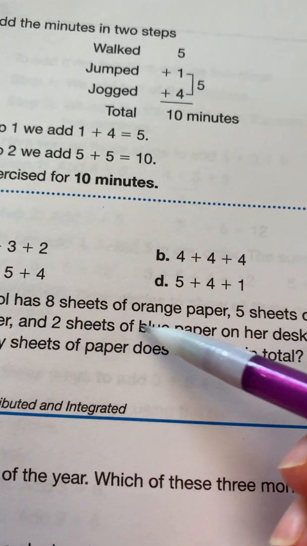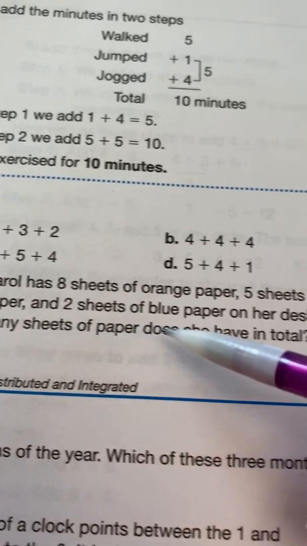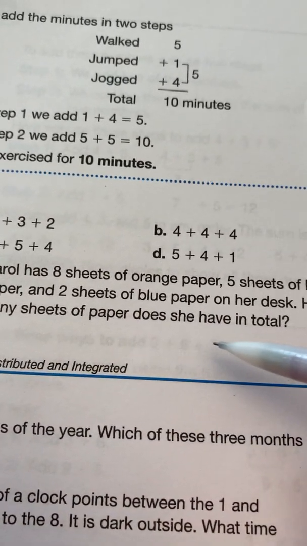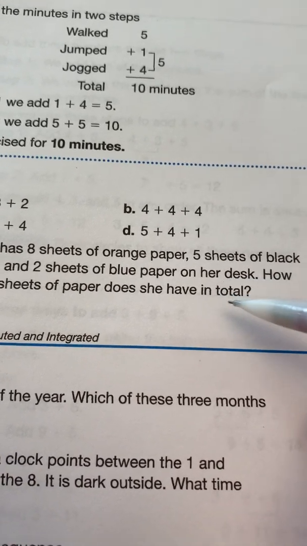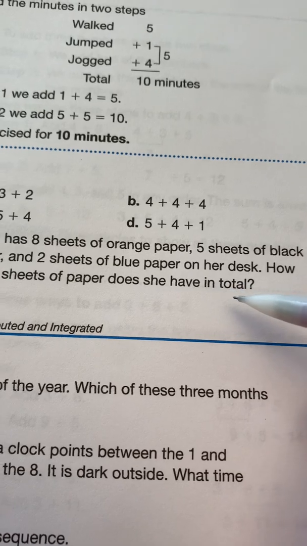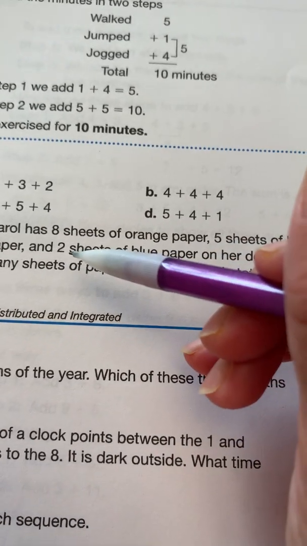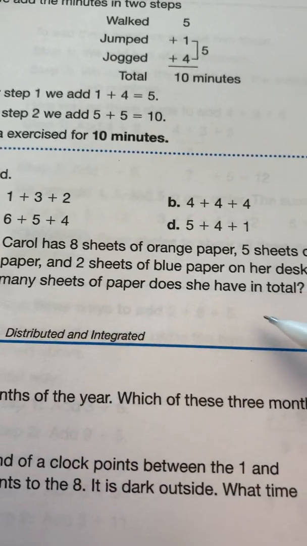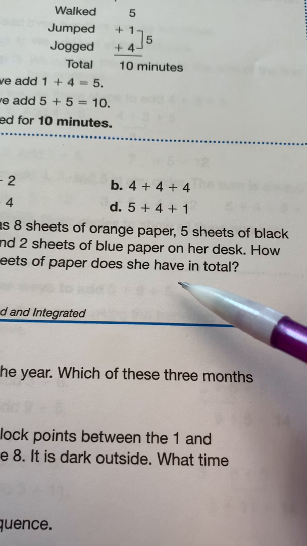All right, now let's take a look at E here because this is our word problem. Carol has 8 sheets of orange paper, 5 sheets of black paper, and 2 sheets of blue paper on her desk. How many sheets of paper does she have in total? Total is a key word. We learned this in first grade. That means we're going to add. So I have 8 plus 5 plus 2. So I can identify how many sheets of paper does she have in total, okay?